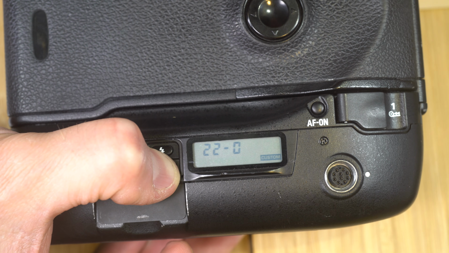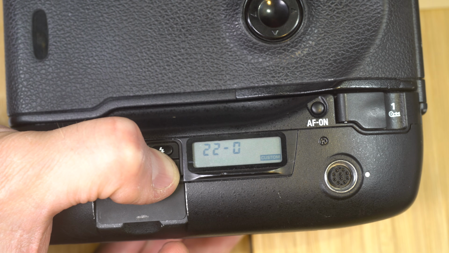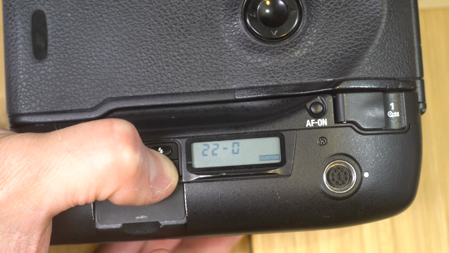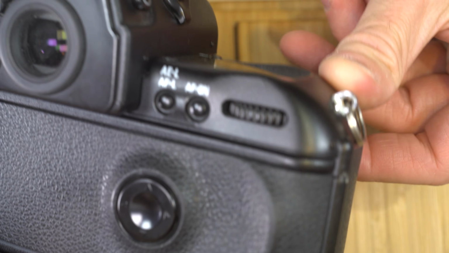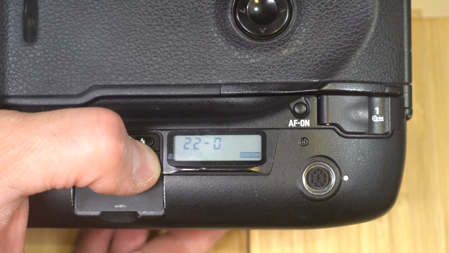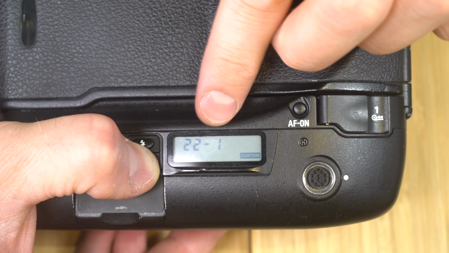Custom function 22 is your aperture setting with the sub-command dial. And that's basically the aperture is set with the sub-command dial in 0, which means the front command dial, by the way. So in 0, you're using the front command wheel to adjust the aperture setting of your lens through your camera. With 1, this overrides that.